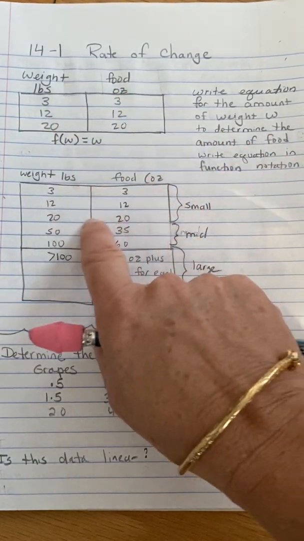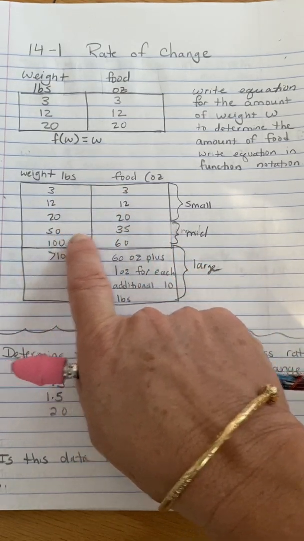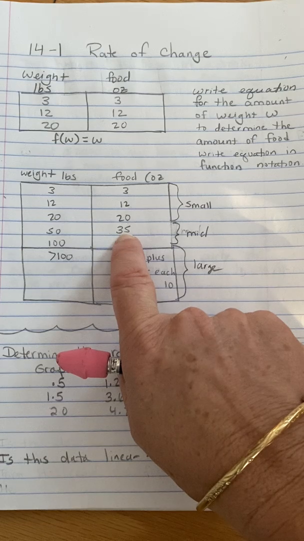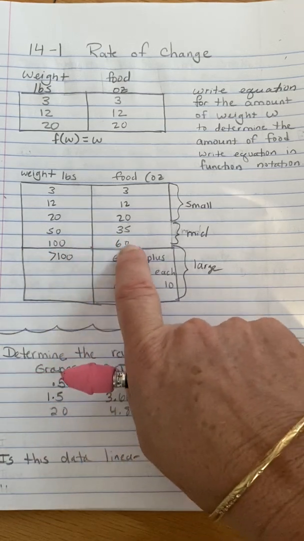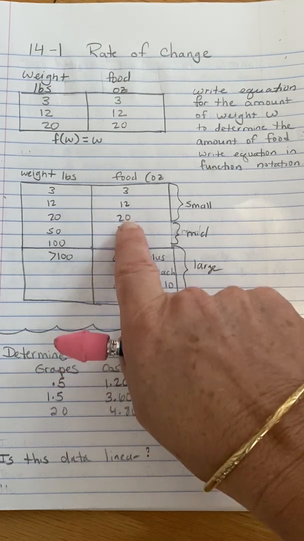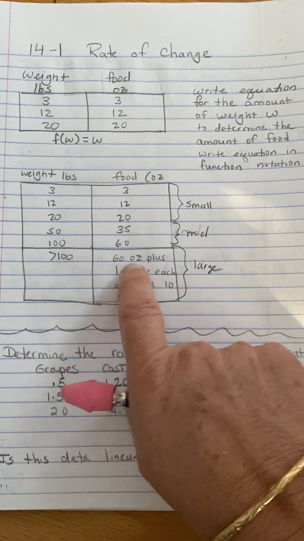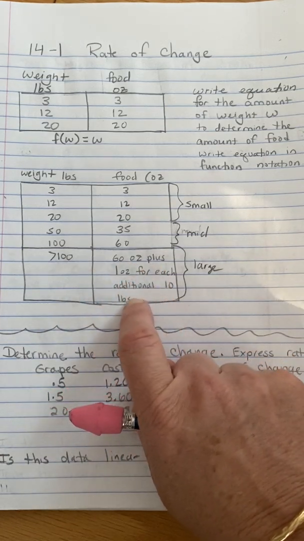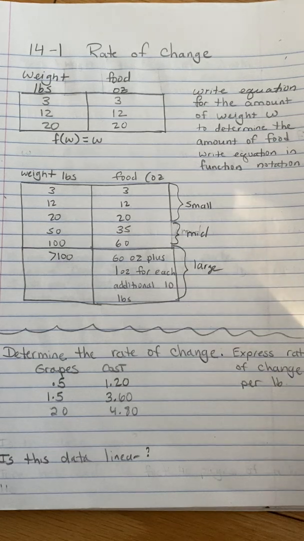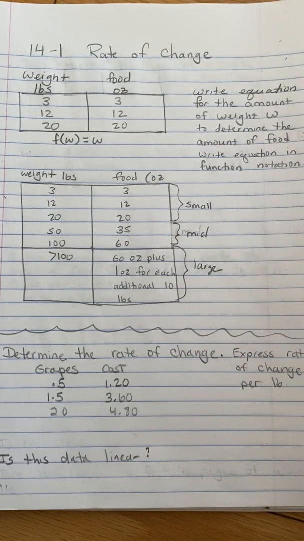So this was the beginning, what we just talked about. And then all of a sudden, when the dog is 50 pounds, he gets only 35 ounces of food. And when the dog is 100 pounds, he gets 60 ounces of food. So you can see that this is a little bit different. And when it's greater than 100 pounds, now he gets 60 ounces of food plus 1 ounce for every 10 additional pounds. So we're going to start looking at this and writing out some equations.